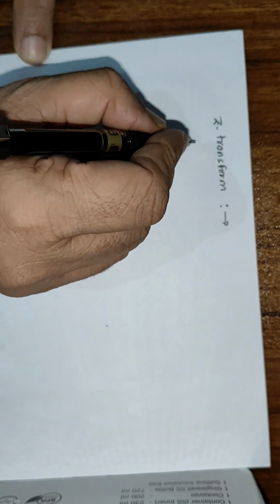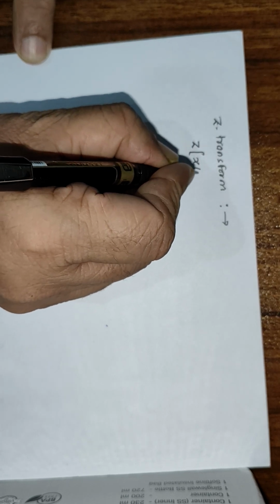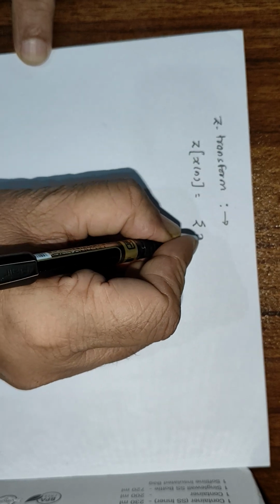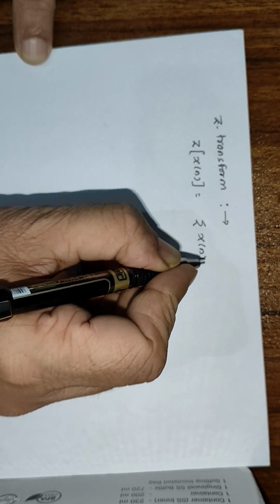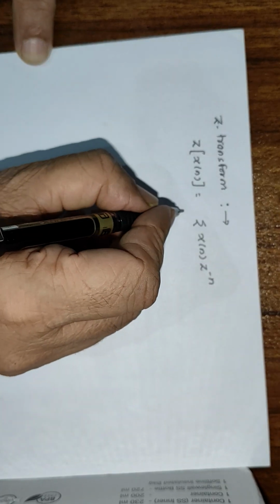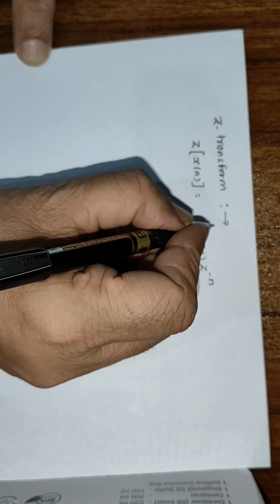The Z transform of a discrete time sequence x of n is defined as the summation of x of n z power minus n, from n equal to minus infinity to plus infinity.